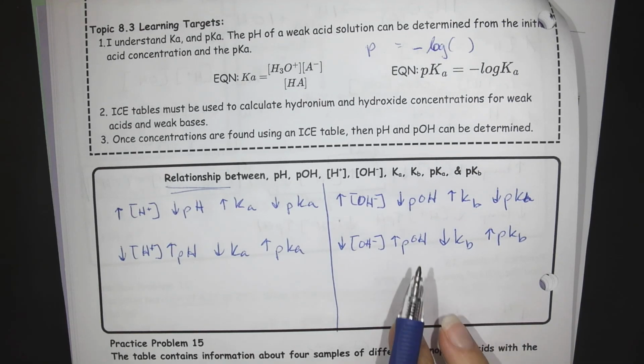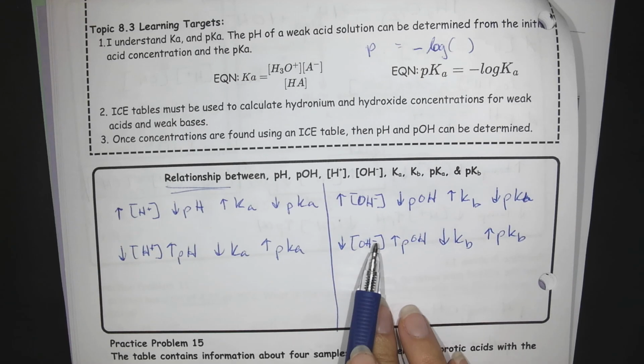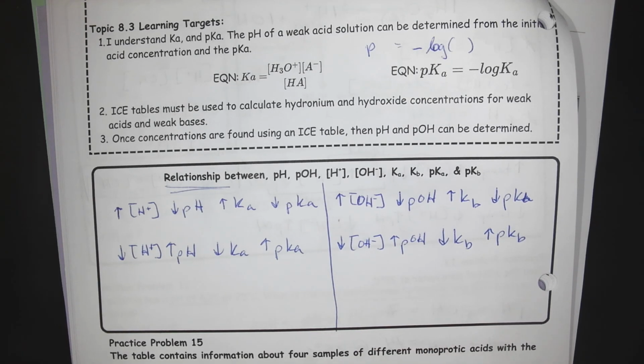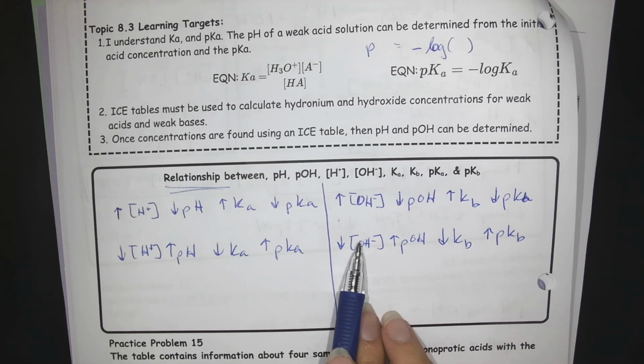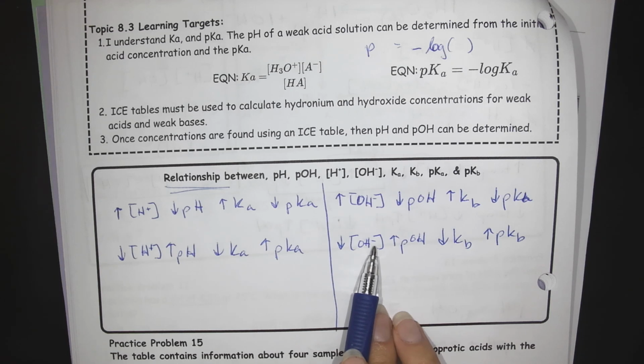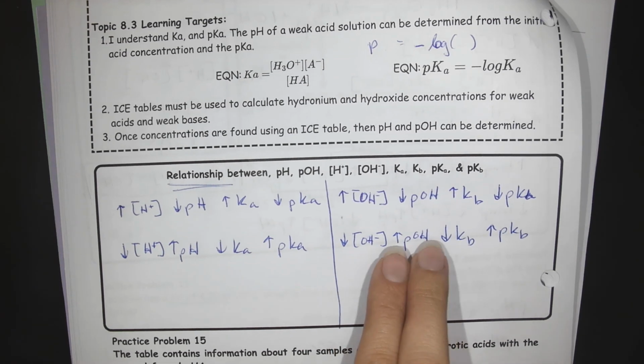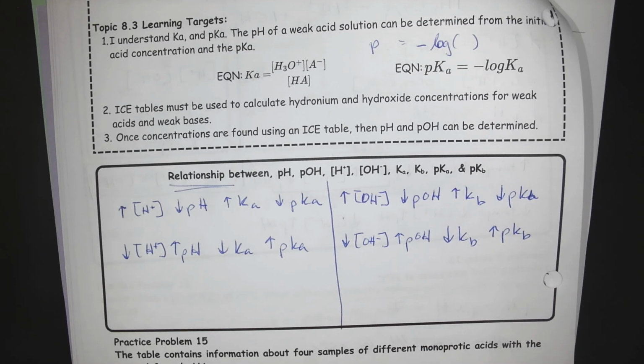So these K values and the concentrations are directly proportional. When one goes up, the other one goes up. And the P values, compared to their original item that we're taking the negative log of, are always opposite. They're inversely proportional.